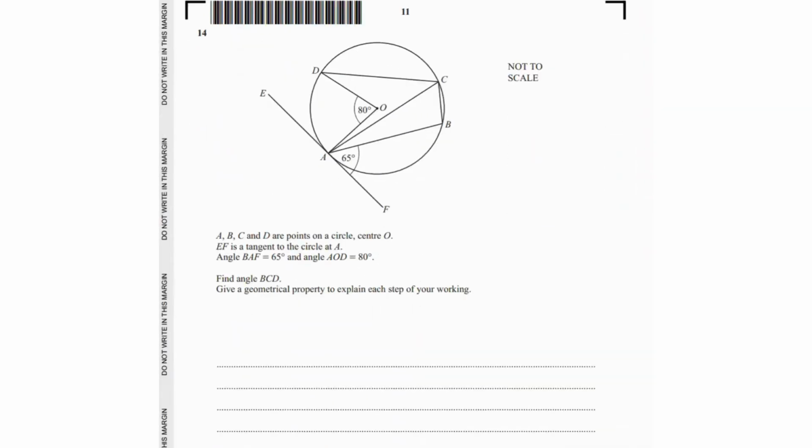Then you have a question on circle theorems. A, B, C, and D are points on a circle center O. EF is a tangent to the circle at A. Angle BAF is given as 65 degrees and angle AOD is 80 degrees. Find angle BCD. Give a geometrical property to explain each step of your working. BCD, this entire angle.